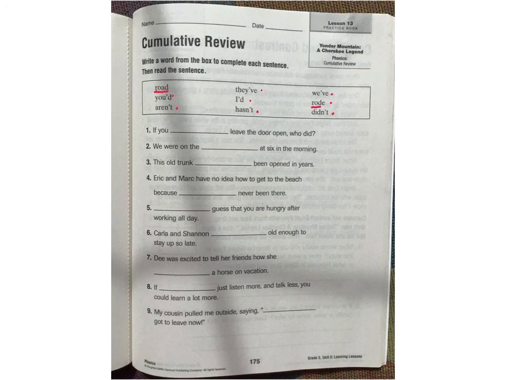All right, let's do one together. If you blank, leave the door open. Who did? If you didn't leave the door open, who did? I think it's didn't. And I write that neatly in there.